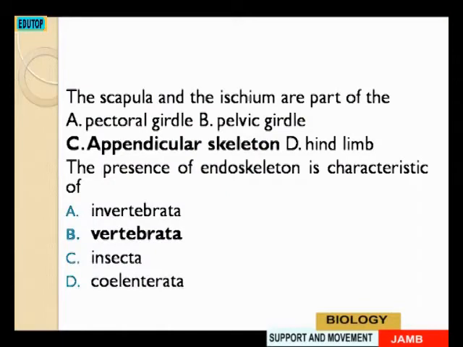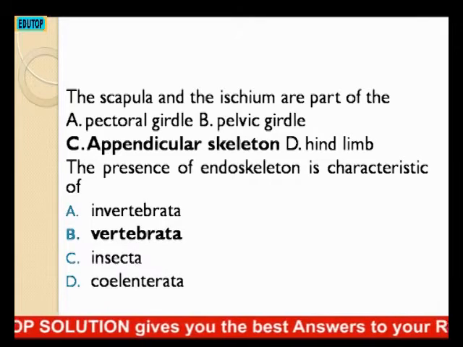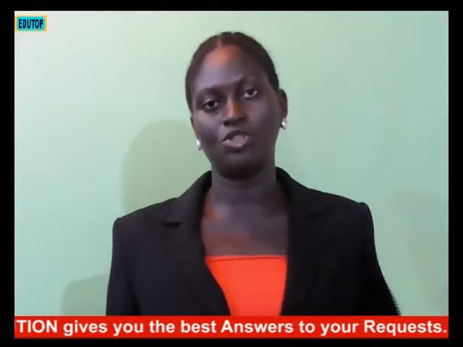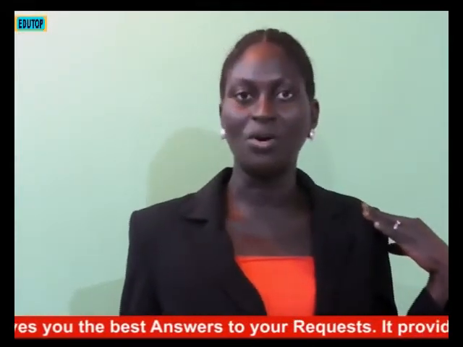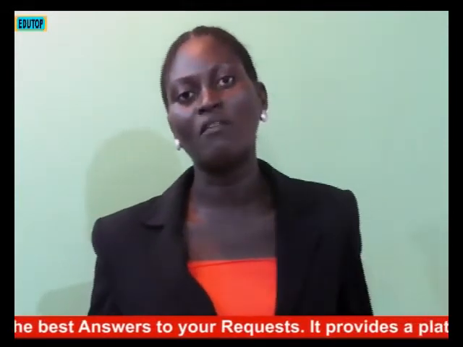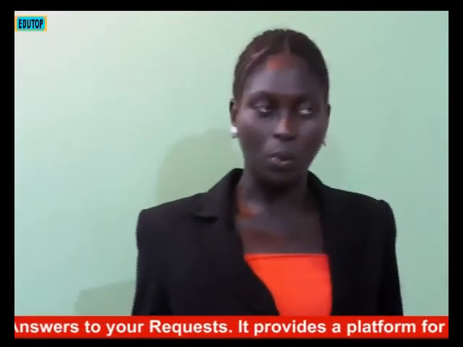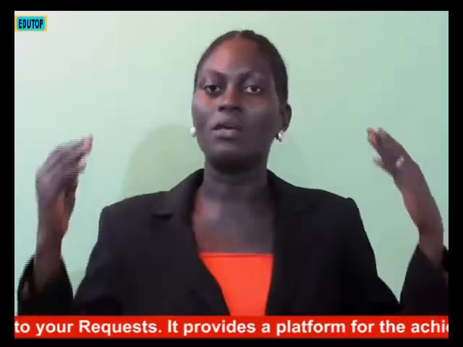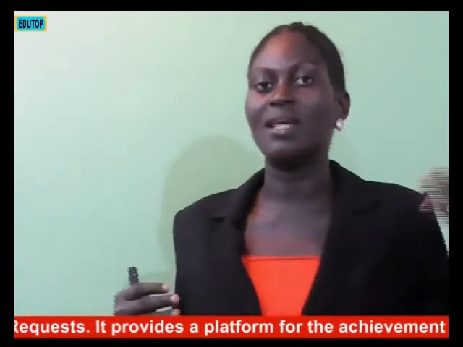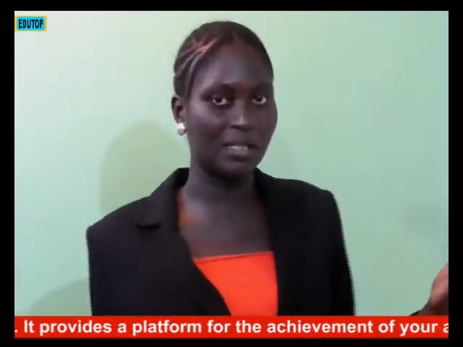The next question. The scapula and the ischium are part of A. Pectoral girdle, B. Pelvic girdle, C. Appendicular skeleton, D. Hind limb. The scapula is the bone of the shoulder, while the ischium is part of the bones of the pelvic girdle. I said earlier that the mammalian skeleton is divided into axial skeleton and appendicular skeleton.